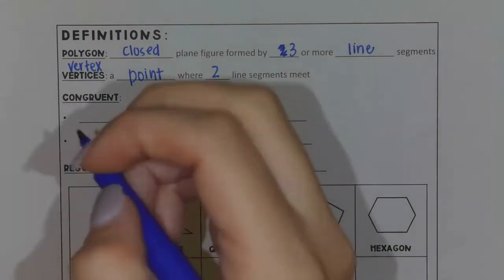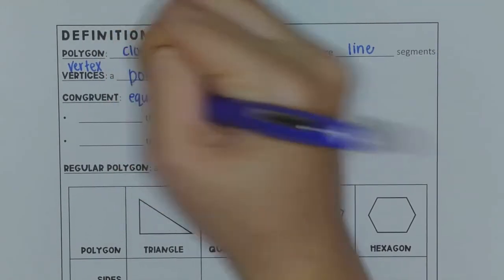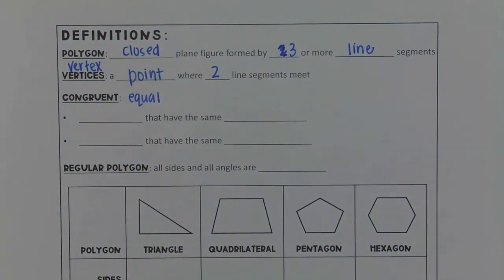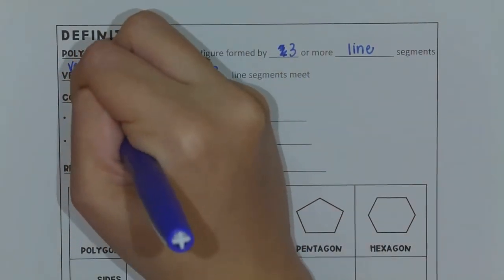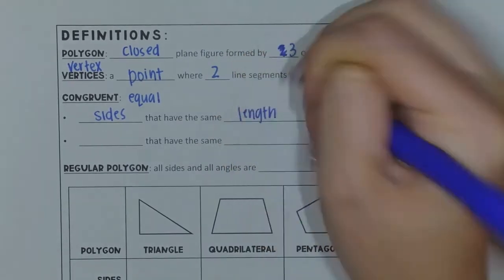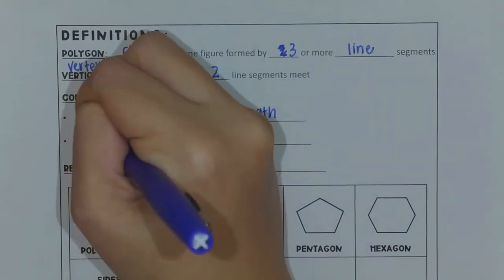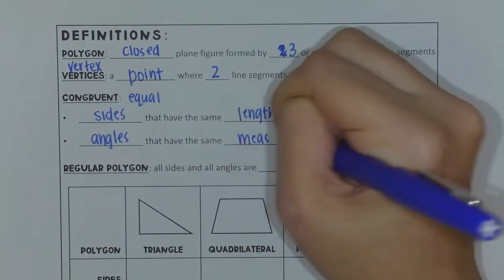Then we see the word congruent. Congruent means equal. So there are two things that can be congruent in a polygon. You can have congruent sides, which means all sides have the same length. Or you can have congruent angles, which means all angles have the same measurement.